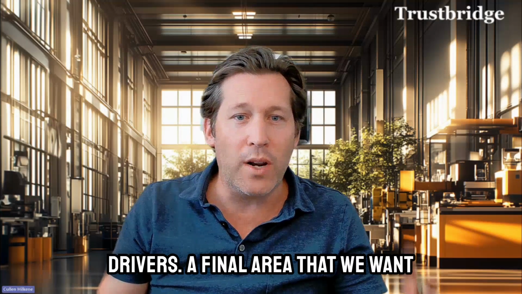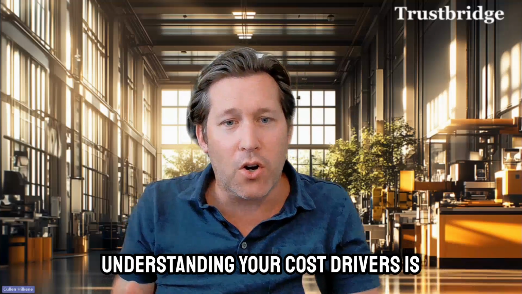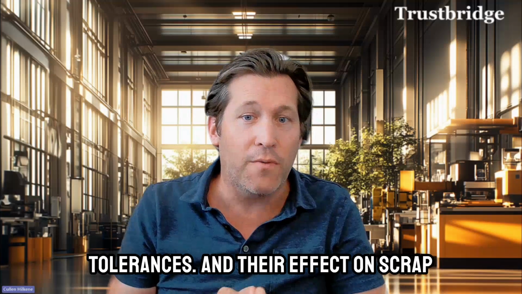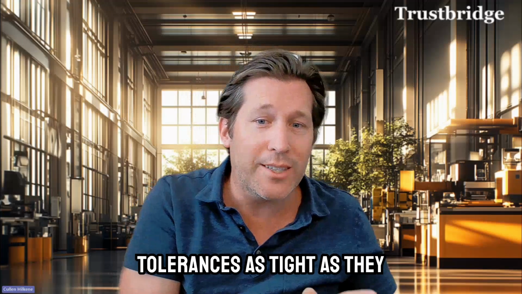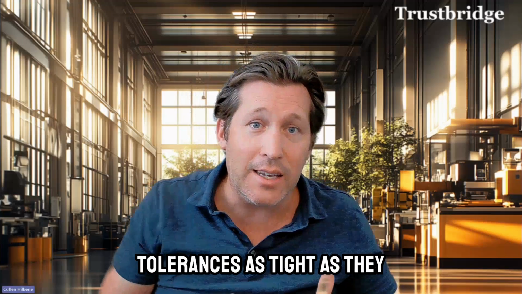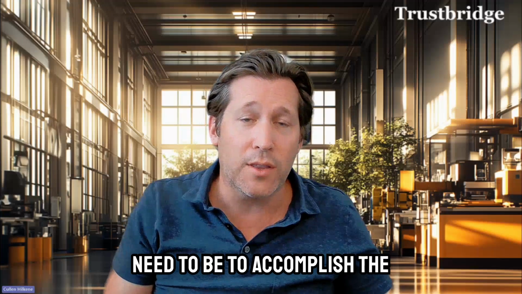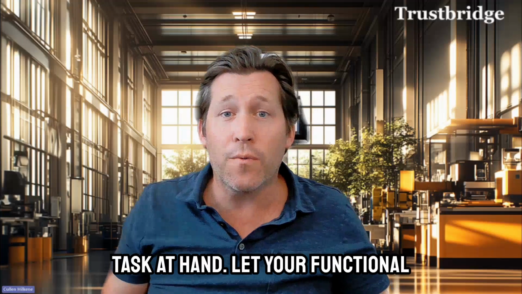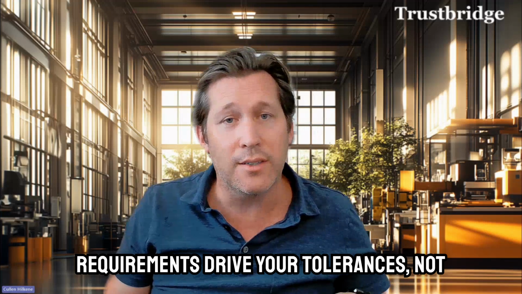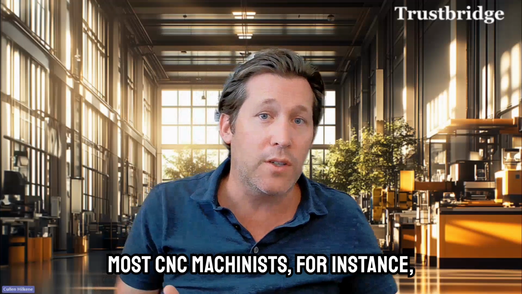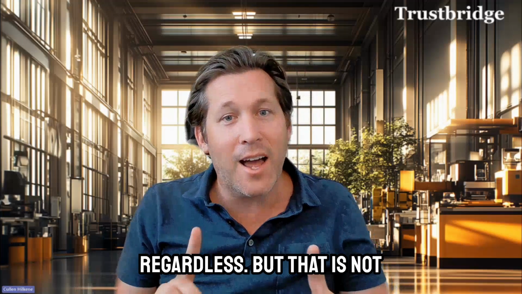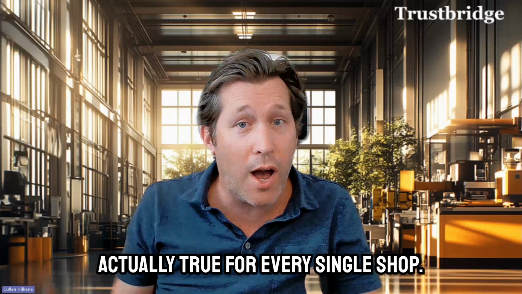A final area that we want to tee up when we're talking about understanding your cost drivers is tolerances and their effect on scrap and quality assurance. Okay, so general rule of thumb: only make your tolerances as tight as they need to be to accomplish the task at hand. Let your functional requirements drive your tolerances, not the other way around. Now, it's true that most CNC machinists, for instance, achieve a 5 thou tolerance regardless. But that is not actually true for every single shop.